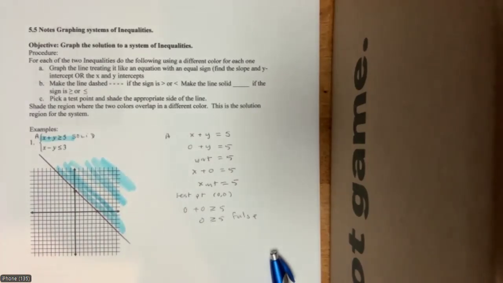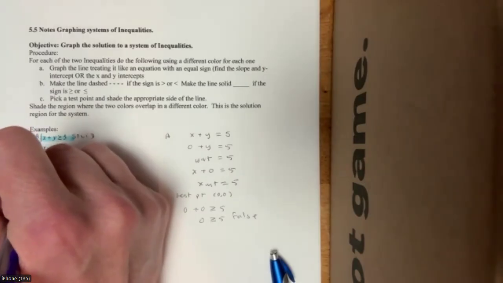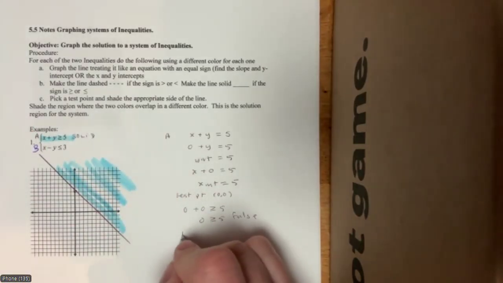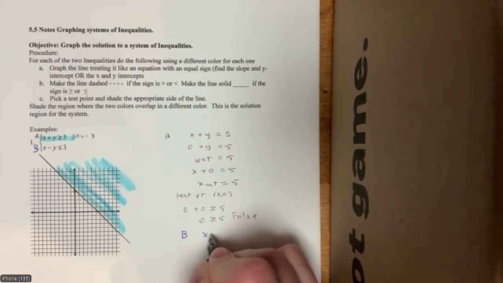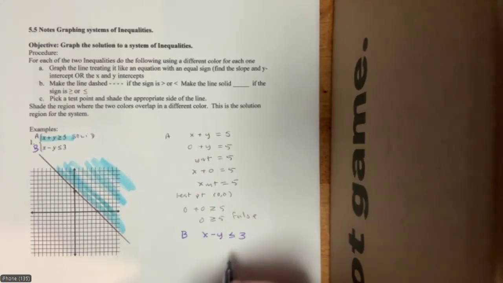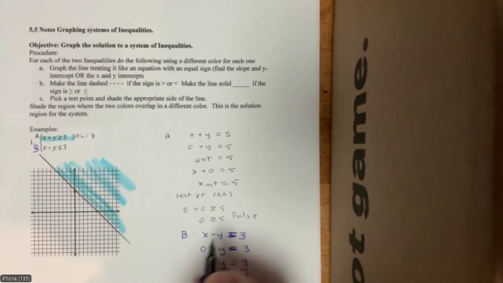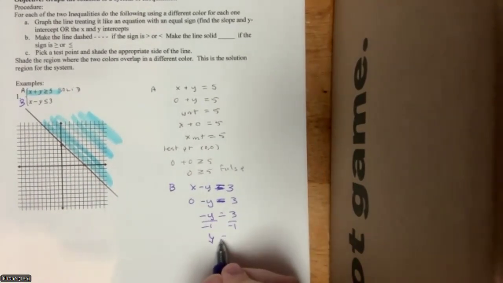Now let's move on to the second inequality. I'll call that B for the purposes of keeping track. I'll do my work over here. So I'm going to find intercepts again. So if I put in 0 for x, I meant to make this an equal sign for the purpose of just finding the line. Divide by -1. So the y-intercept is -3.